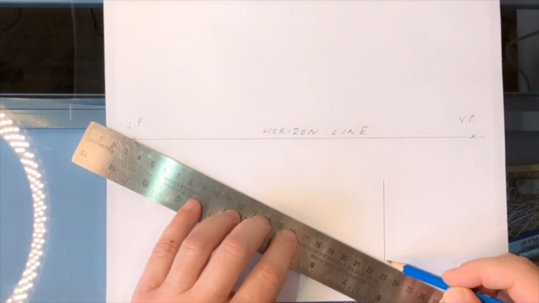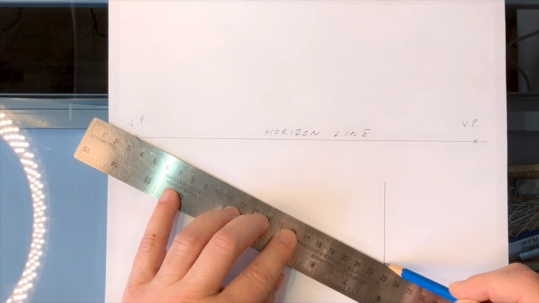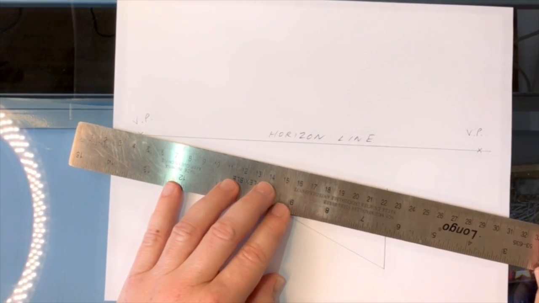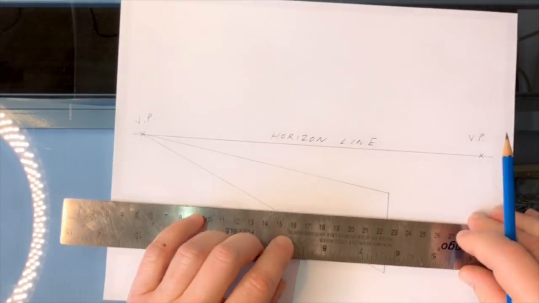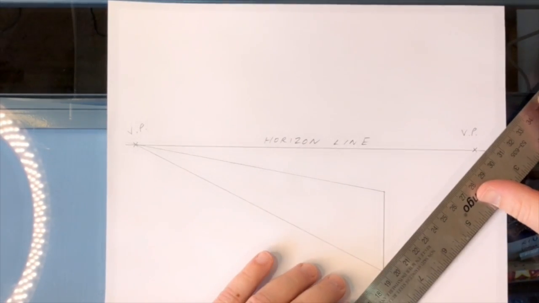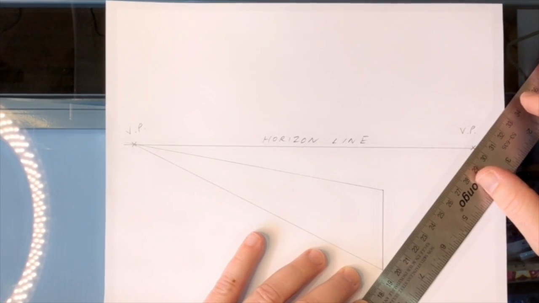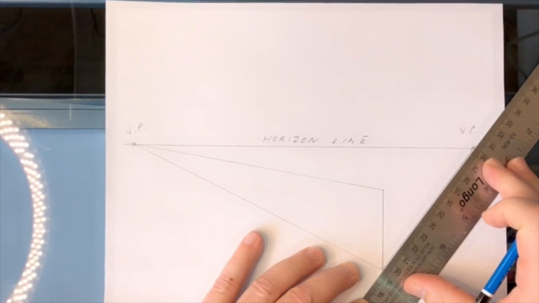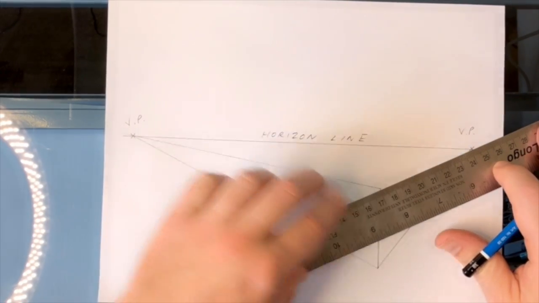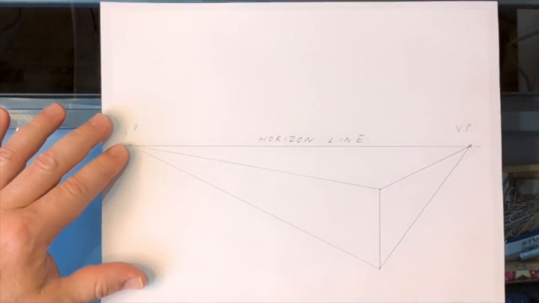After we've drawn that, we're going to join the bottom of this line to the VP and the top of the line to the VP, like that. We're going to do the same thing on the other side. Bottom of the line goes to the VP, and the top goes to the VP. It looks something like this.